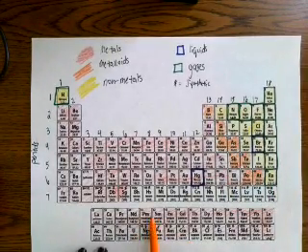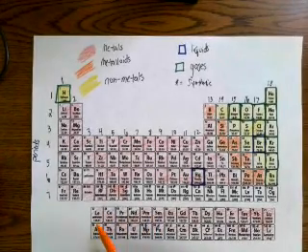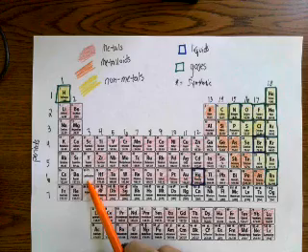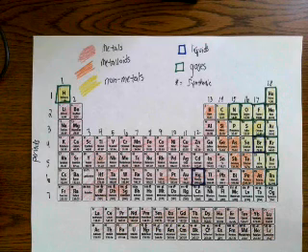Also, don't forget about the bottom 2 rows down here. Remember that these lanthanides and actinides are actually part of period 6 and 7. So go ahead and pause the video and color in your metals.